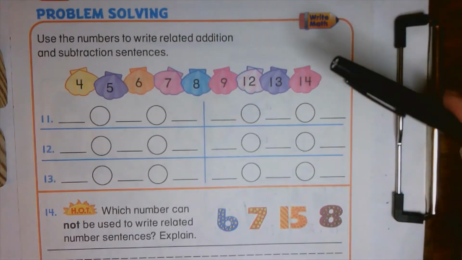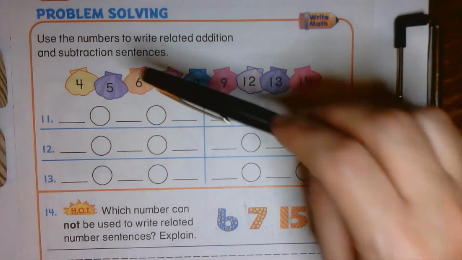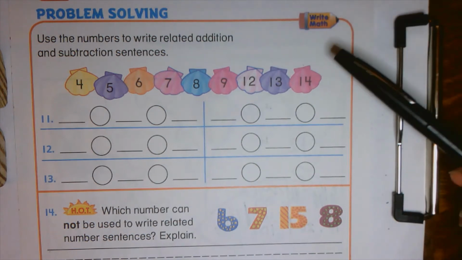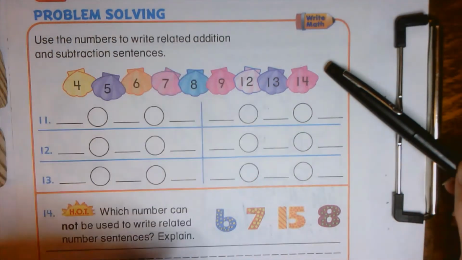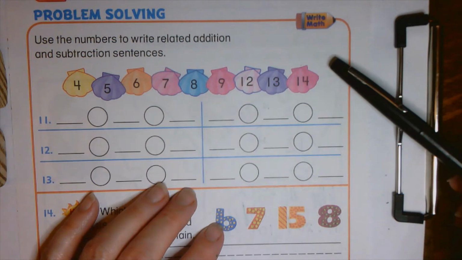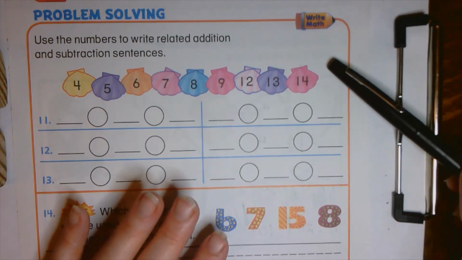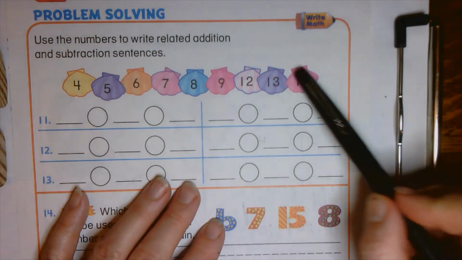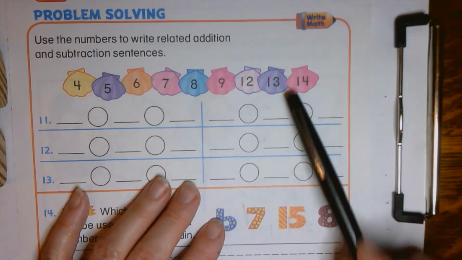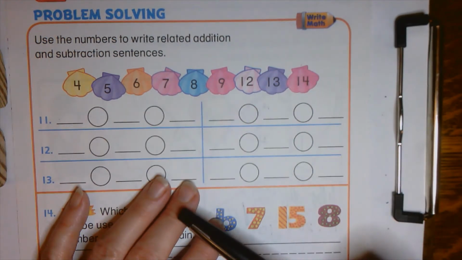All right, guys, yesterday, you chose 3 numbers and wrote a whole set of 4 related addition and subtraction facts. You did the whole complete set. So here today, you're working with something a little bit different.